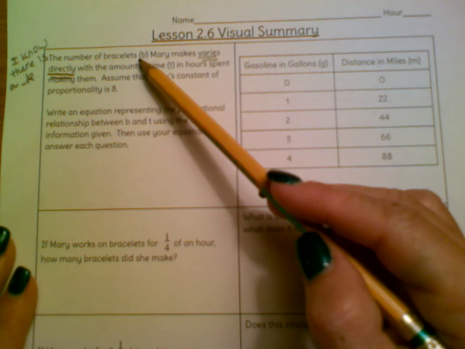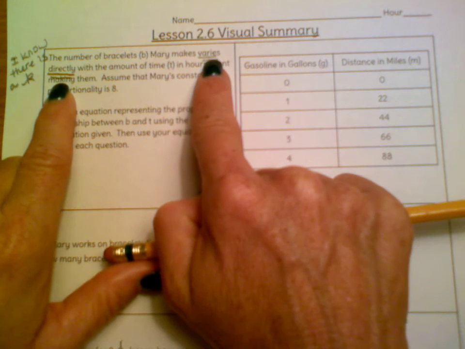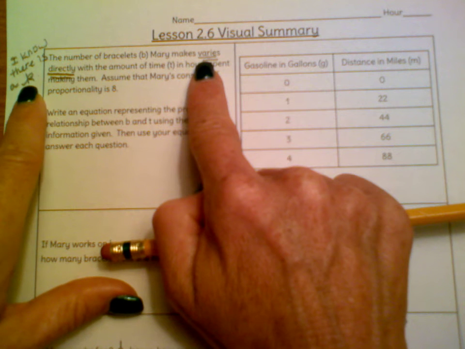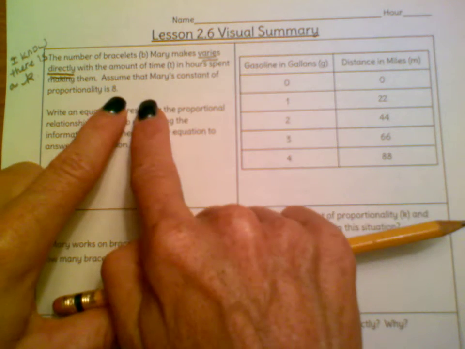It tells me the number of bracelets, B, that Mary makes varies directly with the amount of time in hours spent making them. So right away, as I read, I'm always trying to think about what does that tell me. So I know if it varies directly, then there is a constant. And then if I keep reading, it tells me to assume that Mary's constant of proportionality is 8. So here's what they want me to do. Write an equation representing the proportional relationship between B and T using the information given. Then I'm going to use it to answer each of the following questions.